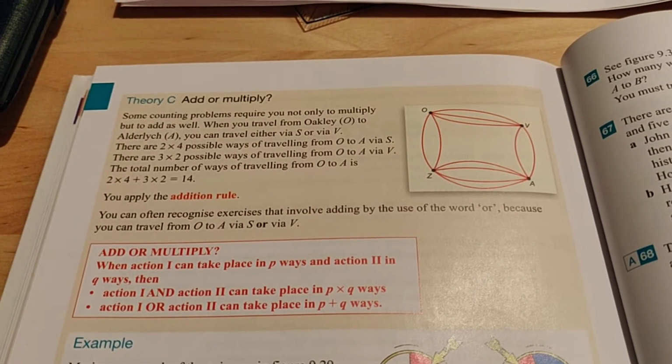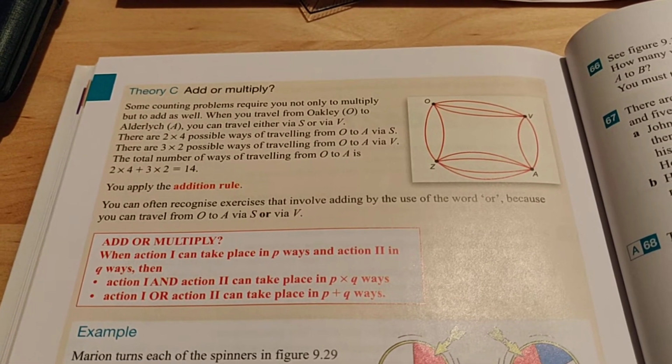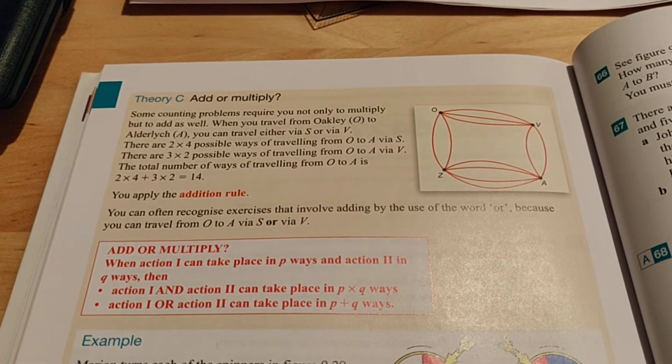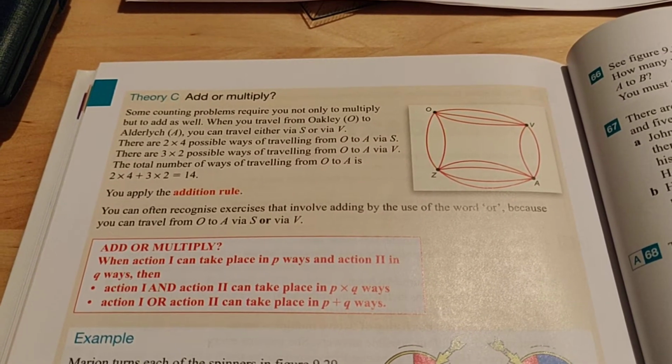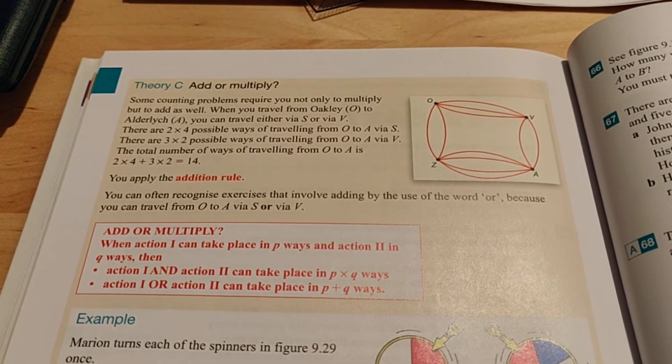So here's another video for 3VT about the next theory. It says add or multiply. We have a new rule called the addition rule. And basically, sometimes if you want to calculate the total possibilities, you have to add two different things. You can read this yourself, but I'm going to take a look at this picture here.